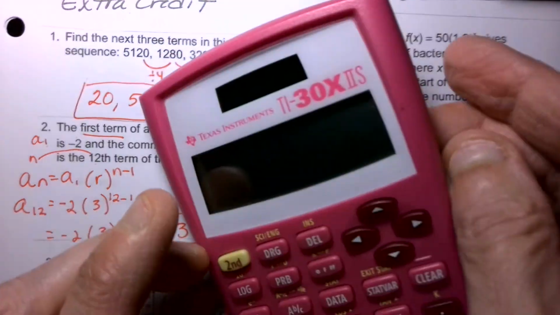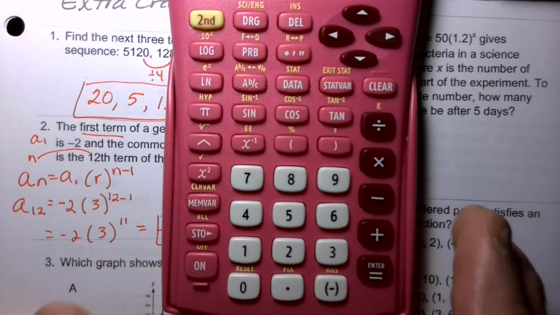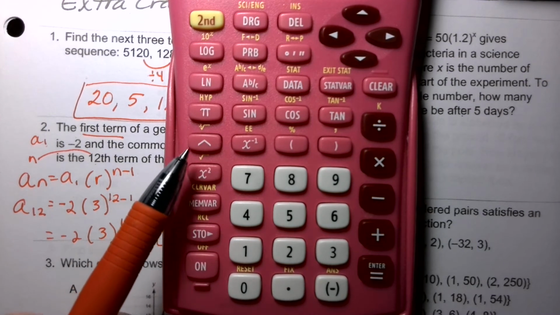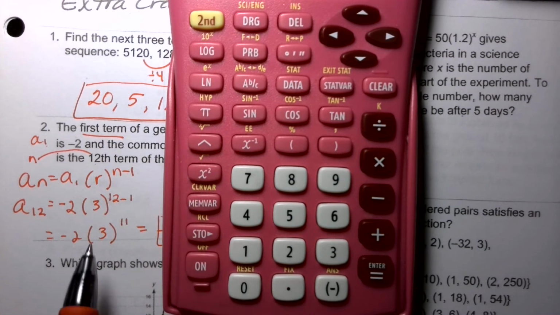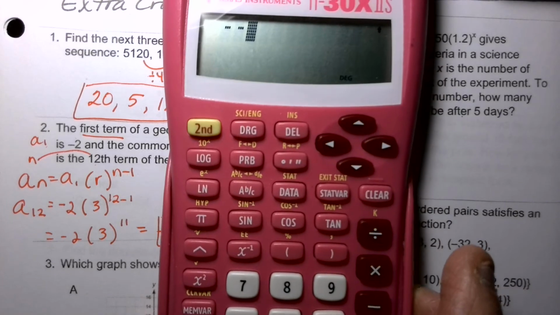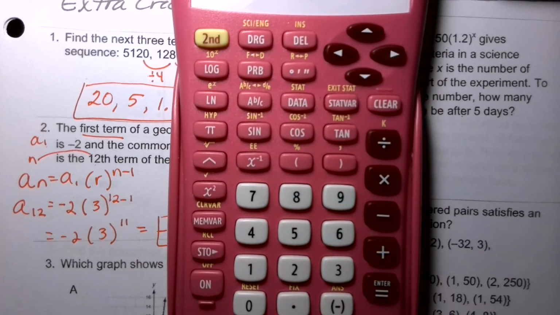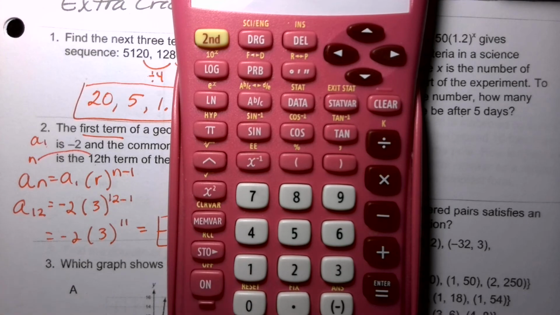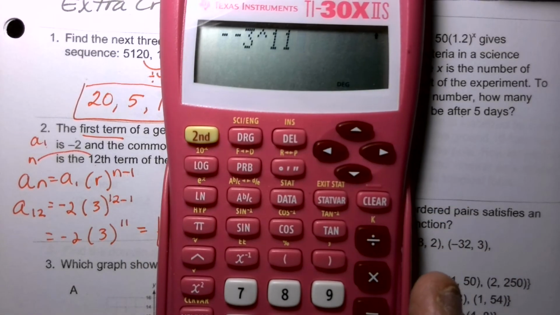If you take the pink one, some of you might have this key right here. That's the little caret key, and you can use that when you're doing a power. So what I would do is something like this where let's make sure it's on. Okay, so 3 raised to the, so I push that caret button, 11. It looks like that, equals, I don't know why those negatives are showing up.